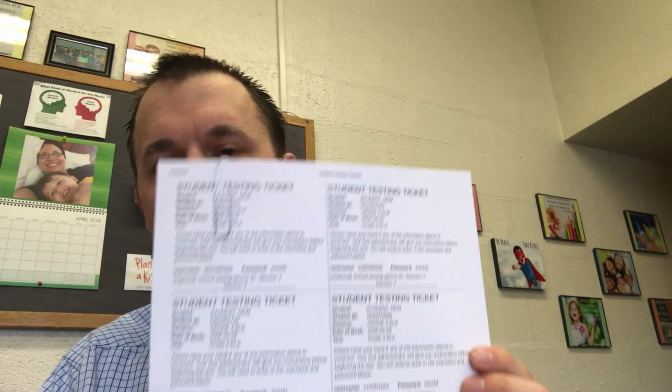First thing is, all the kids are going to have a ticket, just like on normal days, but the tickets are generic. They won't have their names on them. They'll have a generic username and password, and that's what they're going to use to get logged in. When you get them at their seat and have them open their computers, there's a couple things you're going to want them to do, so I'm just going to walk you through that.